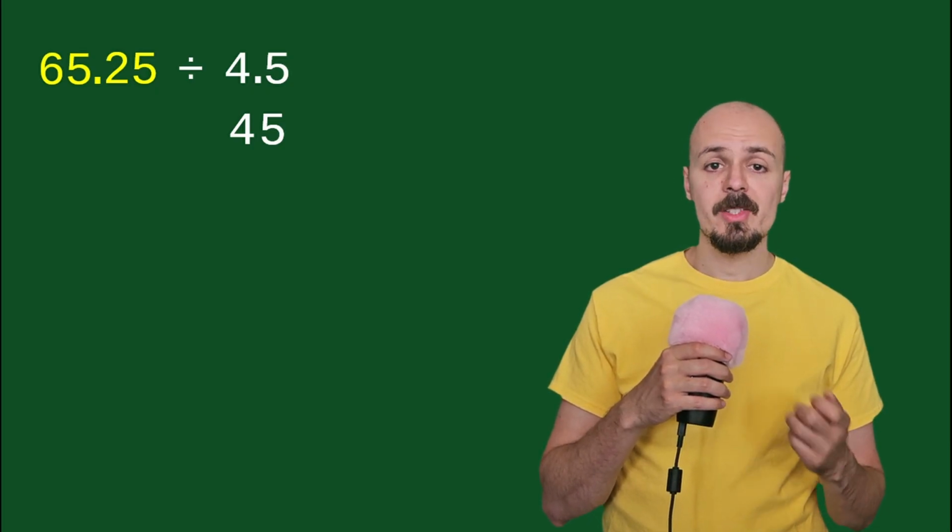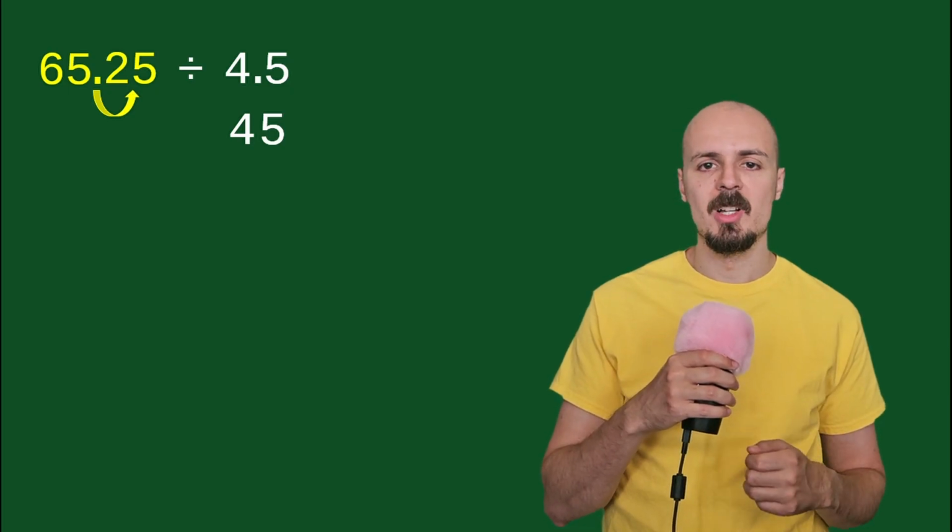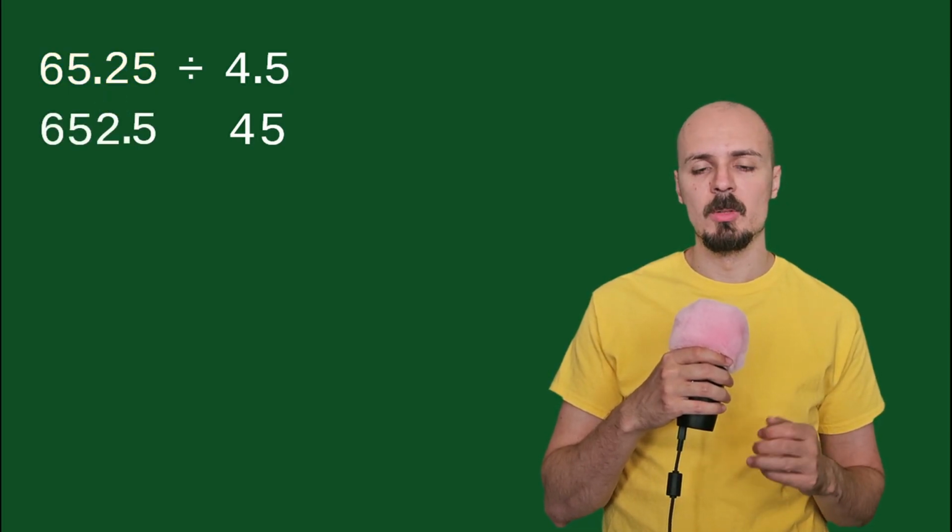So 65.25 will have its decimal moved as well, one spot to the right, and it will become 652.5. And when I divide these two numbers, I'll get the exact same answer that I would by dividing the original two numbers, because the numbers have been increased proportionally. Kinda similar to when we have equivalent fractions. Now the reason I do this is because having a whole number for your divisor just makes things a little bit easier, in my opinion.